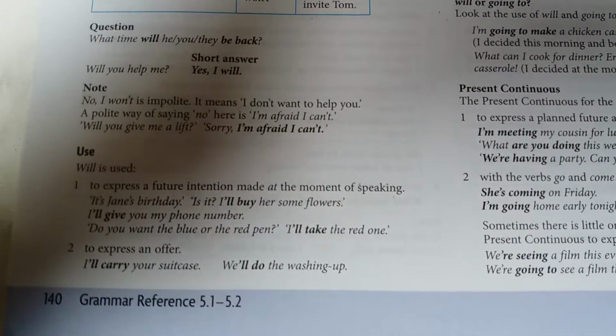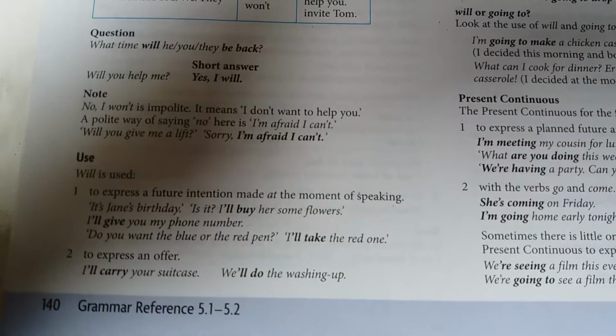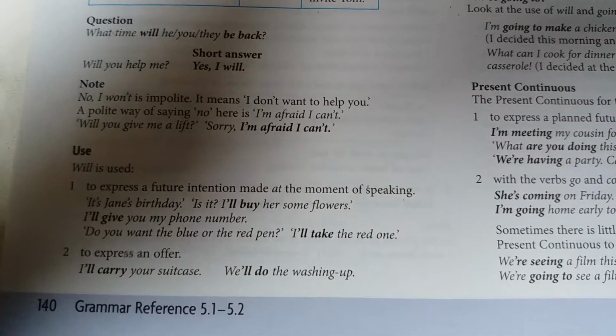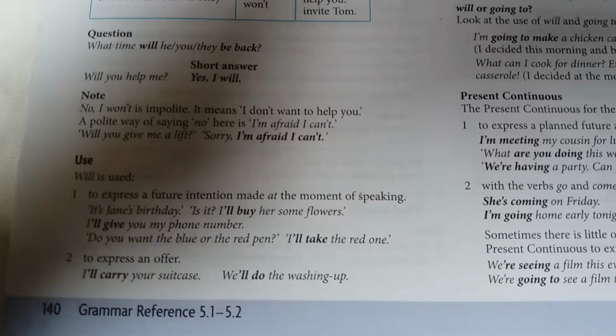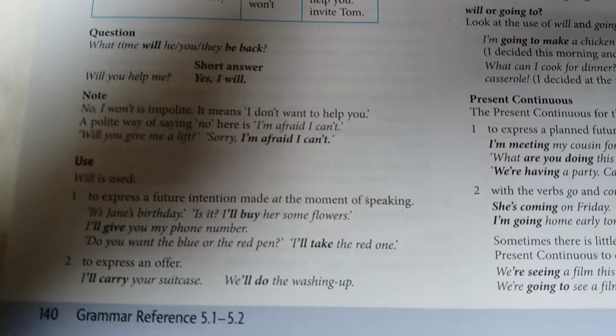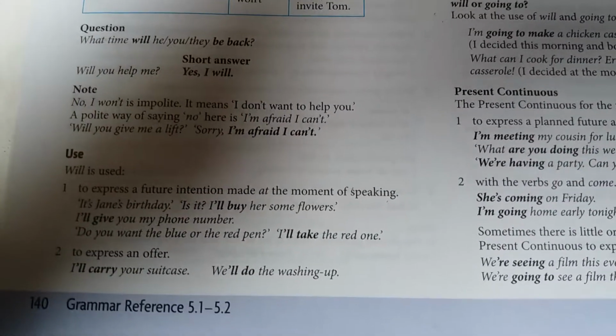And then the same goes for an offer, which also often takes place when you're speaking to someone. So someone says, oh, boy, this suitcase is very heavy. And then while speaking, you're making an offer and you say, I'll carry it for you. Or someone says, boy, there's so much washing up to do. Don't worry, we'll do the washing up for you. So it's at the moment of speaking as well.